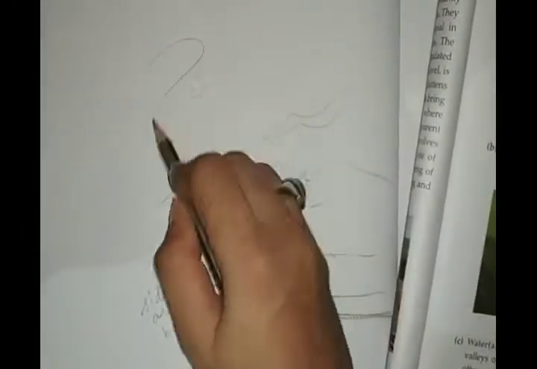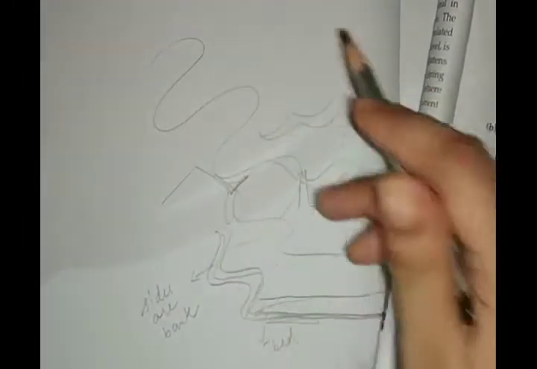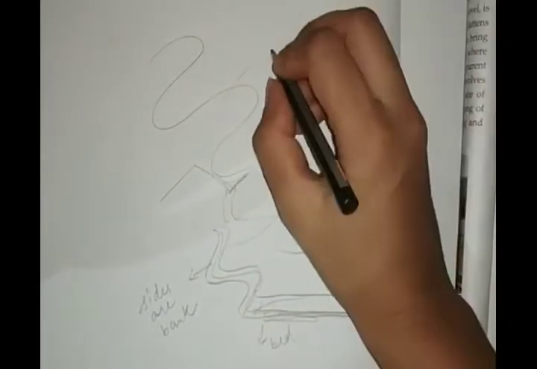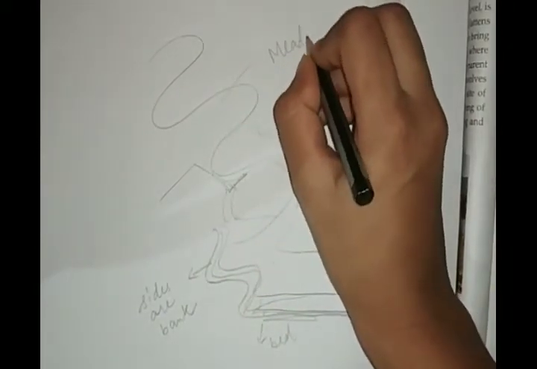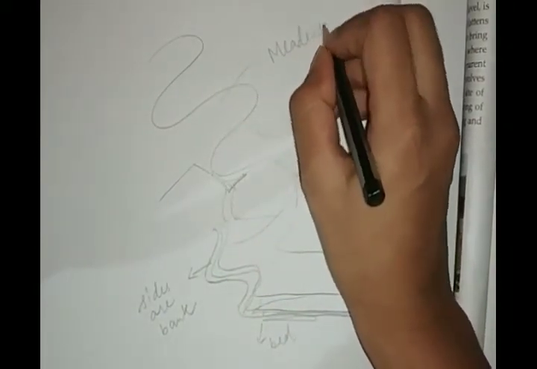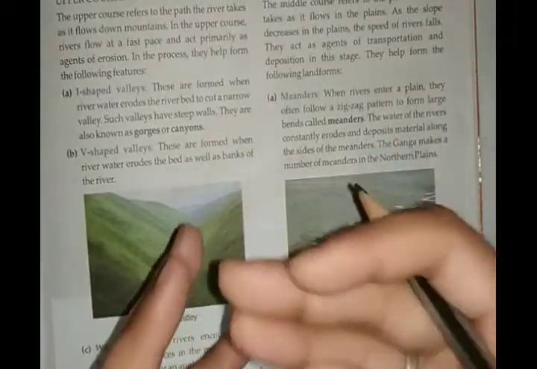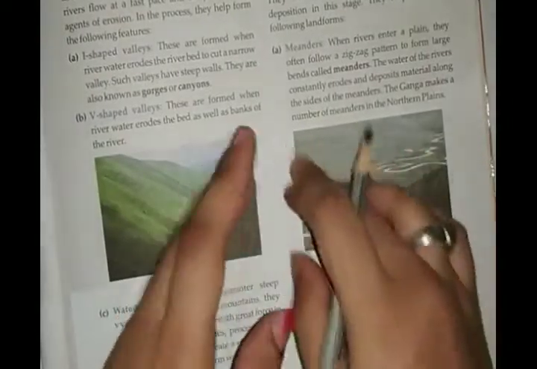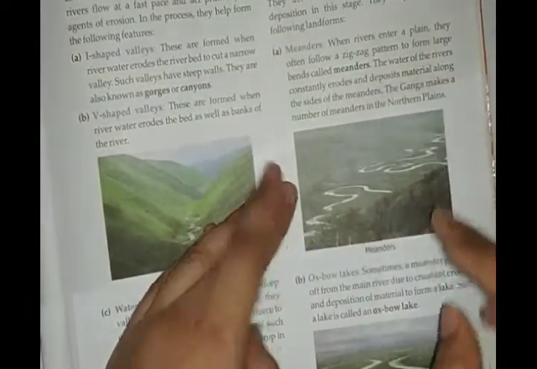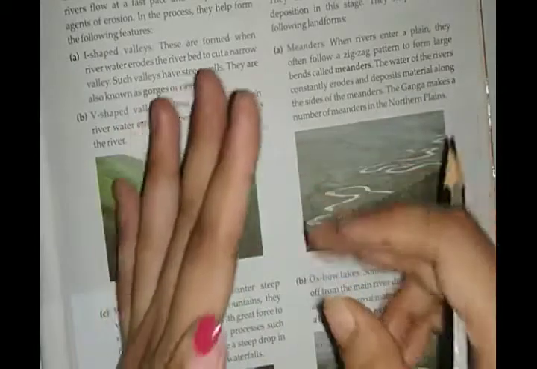Like forming a snake-like pattern. Okay, then these are known as the meanders. So I am making all the concepts clear so that it will not be difficult for you to understand. You have to read the book, then only it will be clear to you. I'm just giving you the basic concepts. Okay, these are known as meanders: the big bends in the river which form a zigzag pattern.